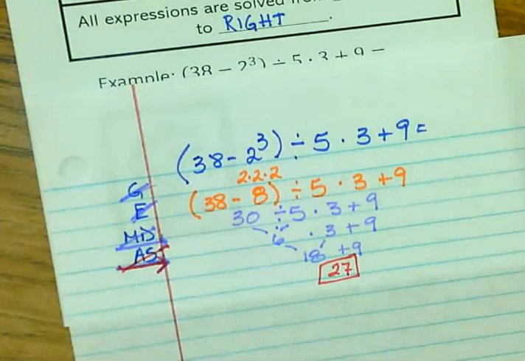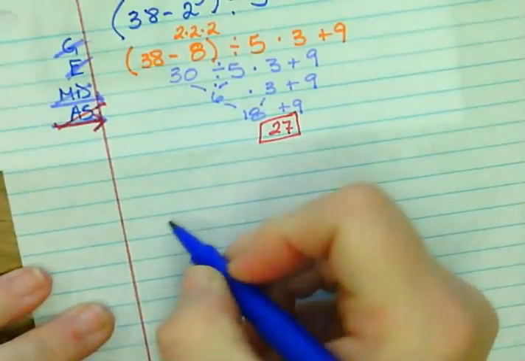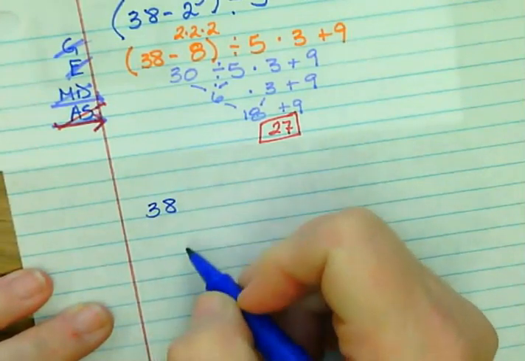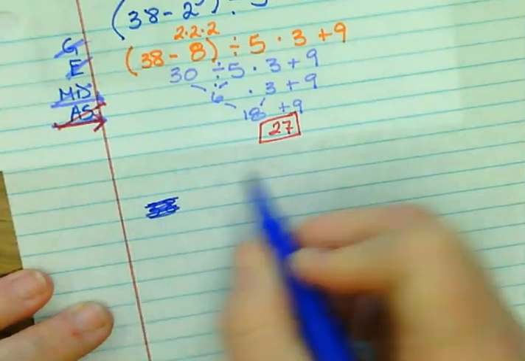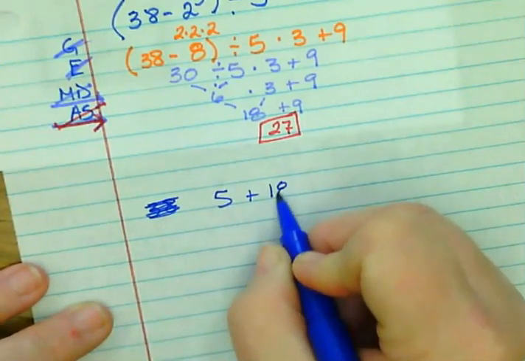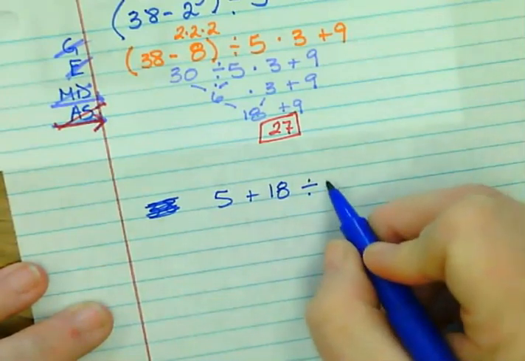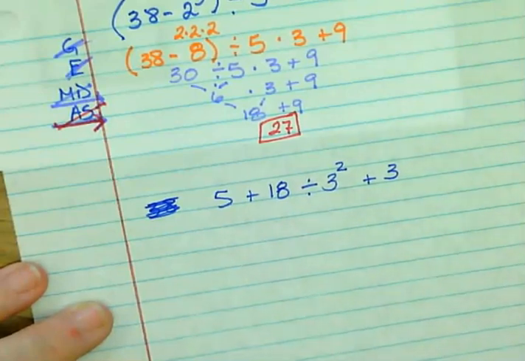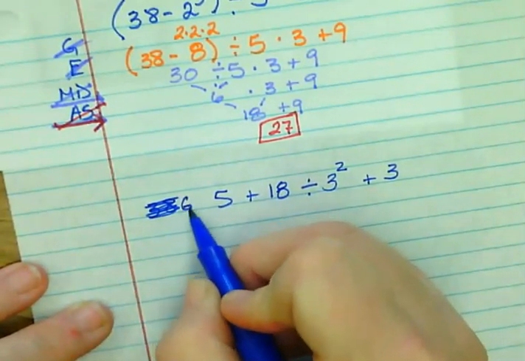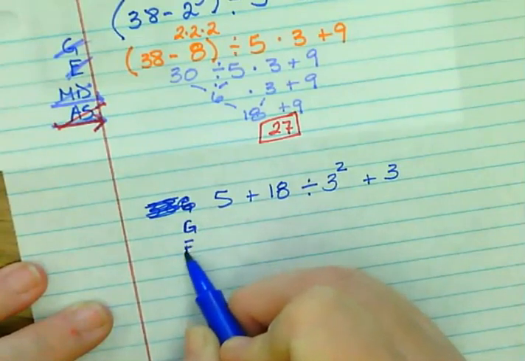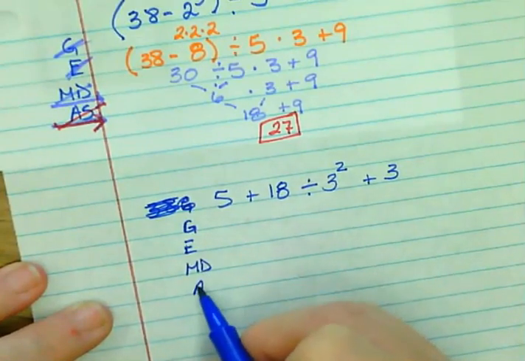So I'm going to pick this one here, and you're going to write in your notebook 38. Oops, not that one. Sorry. Erase. It is 5 plus 18 divided by 3 squared plus 3. Okay, I'm going to write G-E-M-D-A-S.